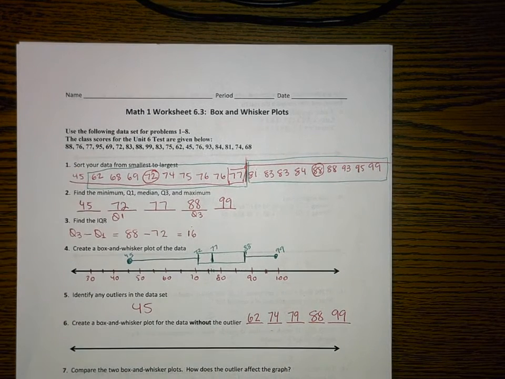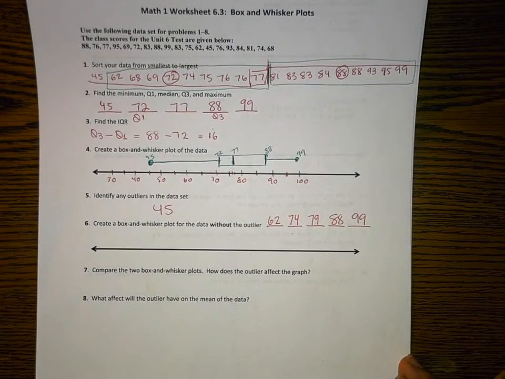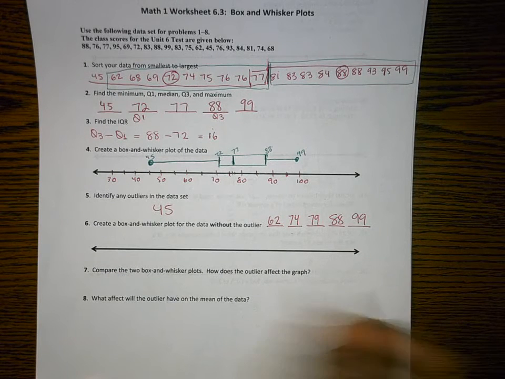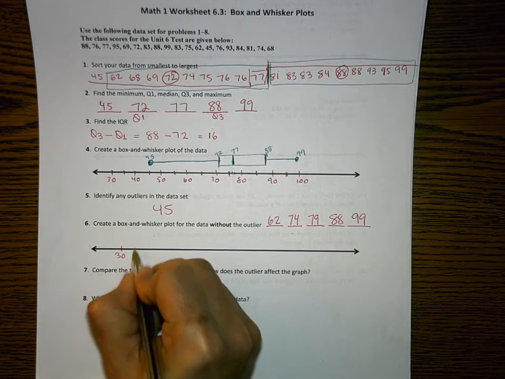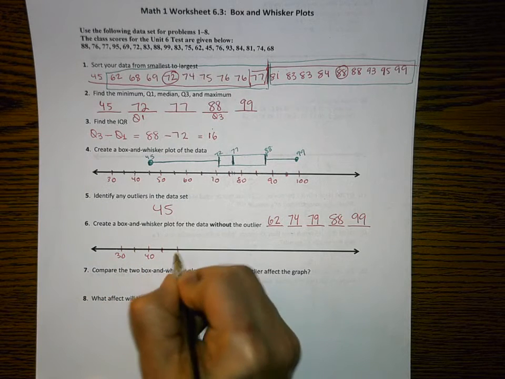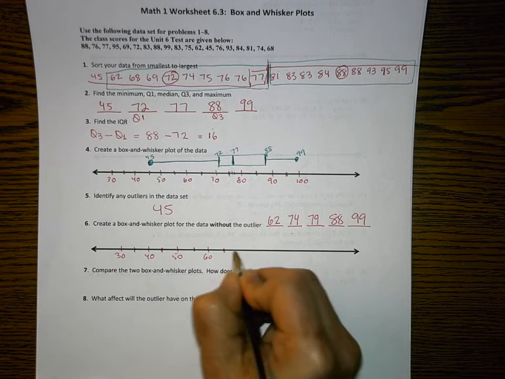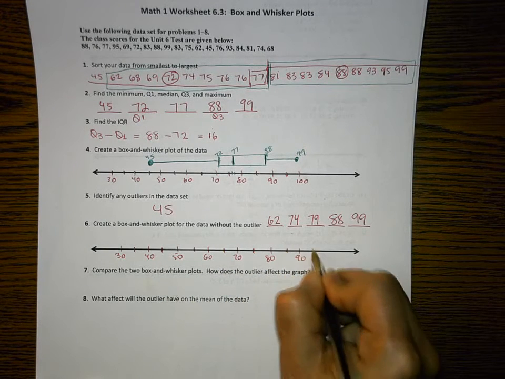So everything is good. I have the 5-number summary without the outlier. I'm still going to go by 5s. So let's go ahead and do 30, 35, 40, 45, 50, 55, 60, 70, 80, 90, 100.